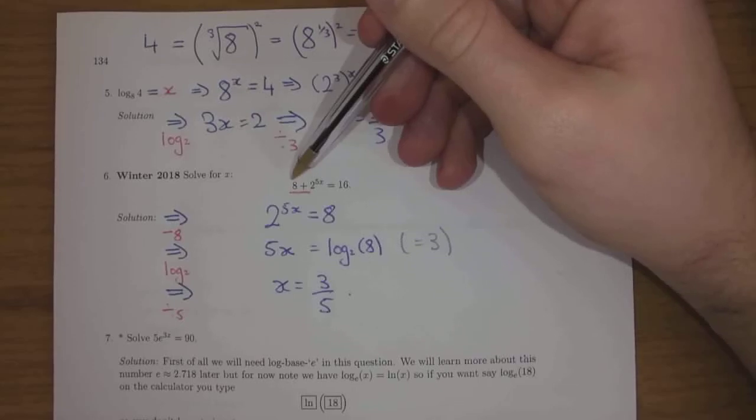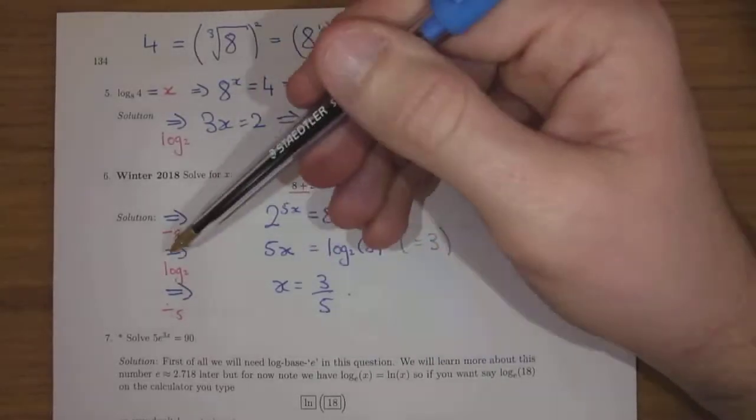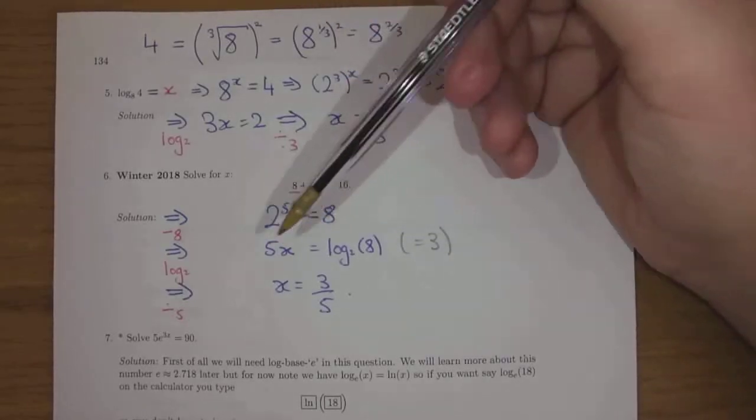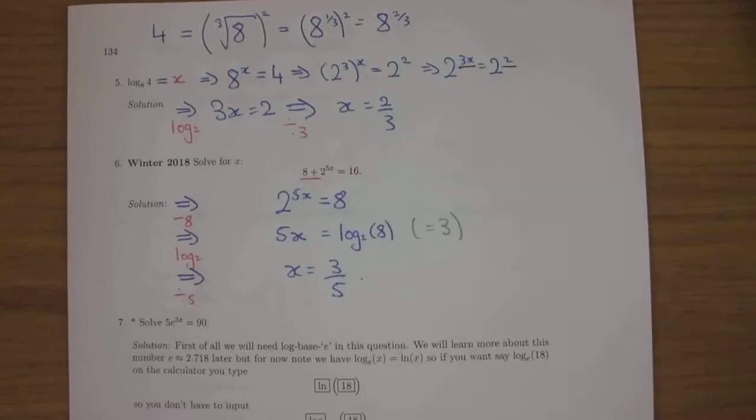So here the plus 8 was in the way, apply the inverse to both sides. Then the 2 to the power was in the way, apply the inverse to both sides. Then the multiplied by 5 was in the way, apply the inverse to both sides. Big idea: this is how you want to think of equations.